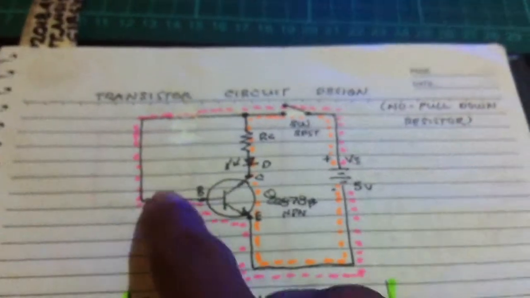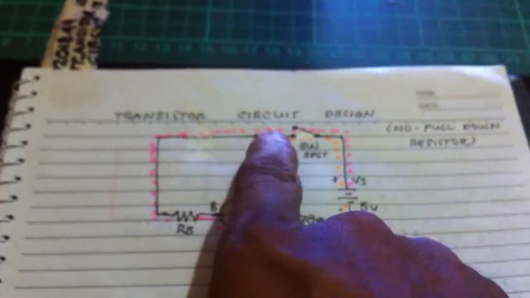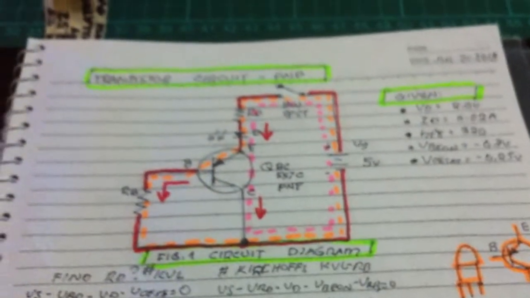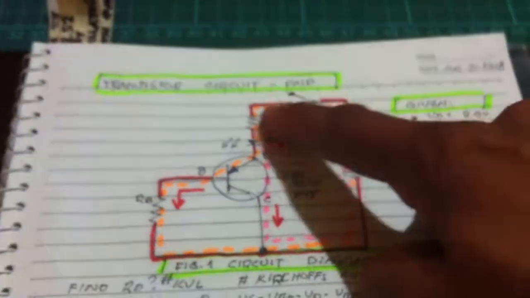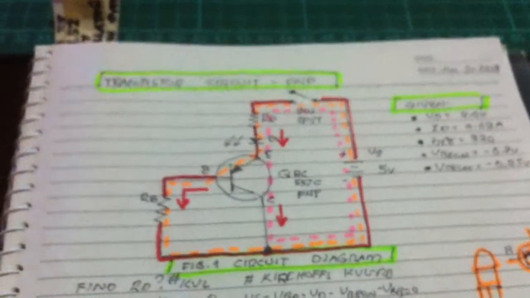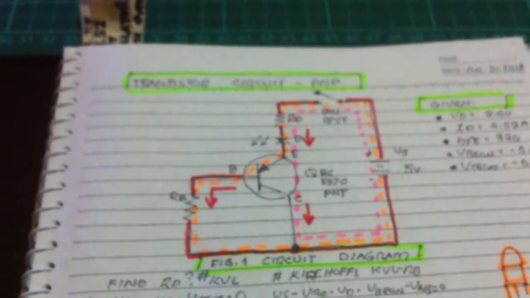In here we are connecting the power supply to the base. But here, this is the connection, resistor to the ground, because this is PNP transistor.